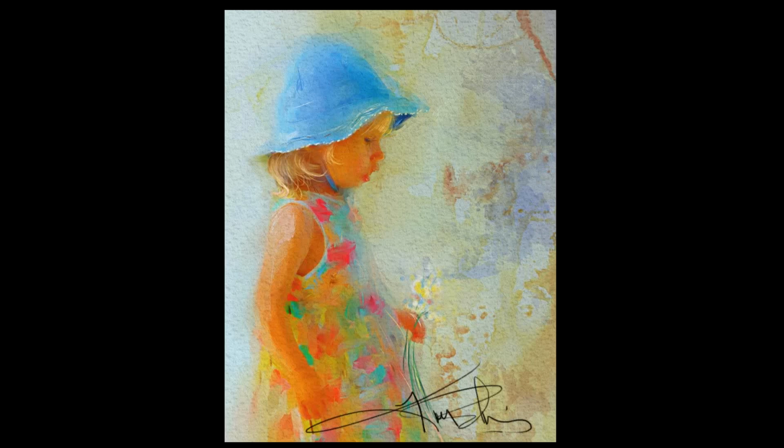Again, watercolor overlays. And I might tell you a little bit about my watercolor overlays. Most of the time, what I like to do is create my watercolor overlays traditionally.